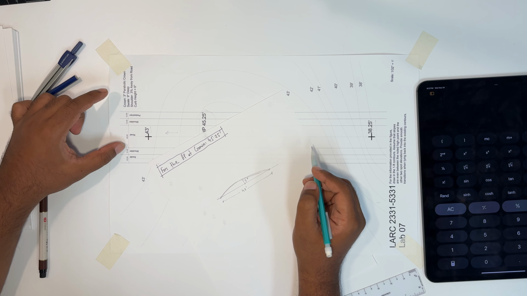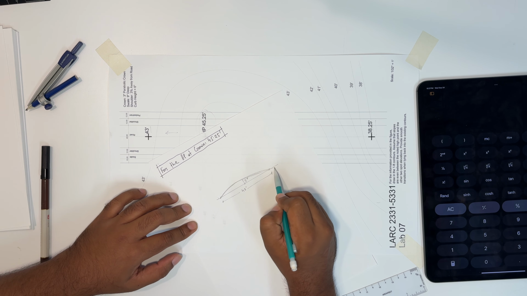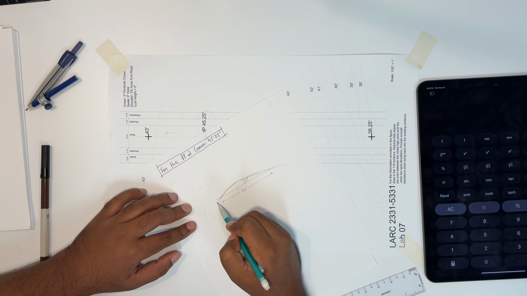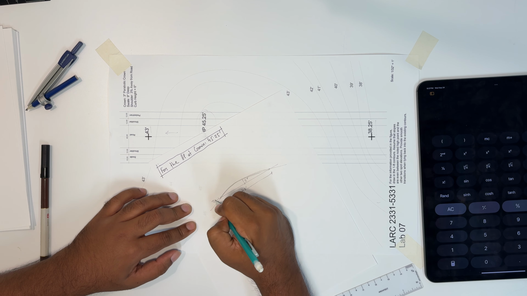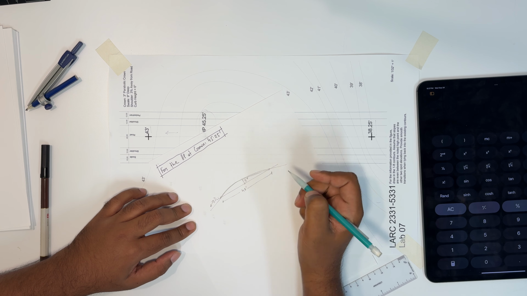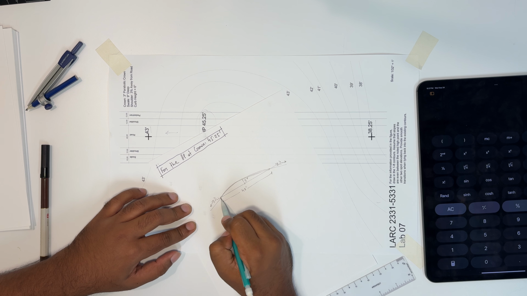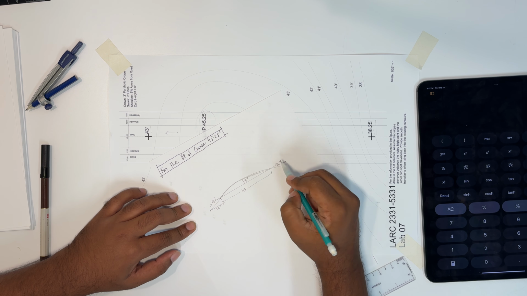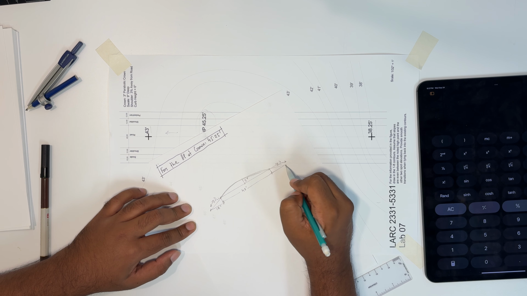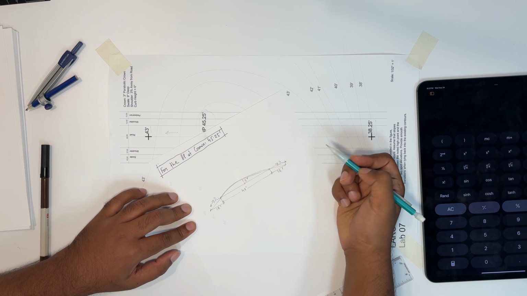Their widths are 12 feet each. So shoulder, 3% down, 3% down. And from here to here, this is 12 feet. And this is also 12 feet. All right.